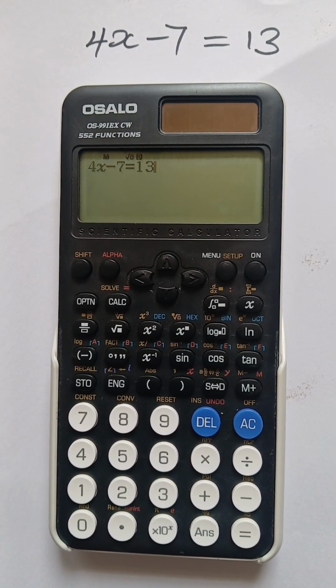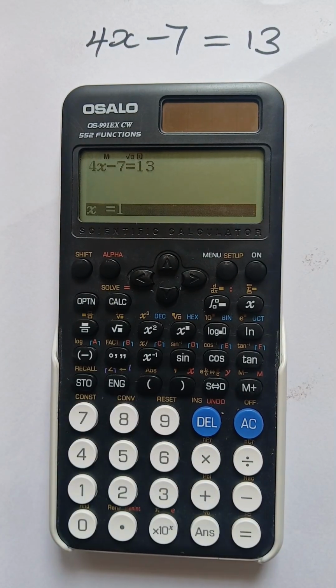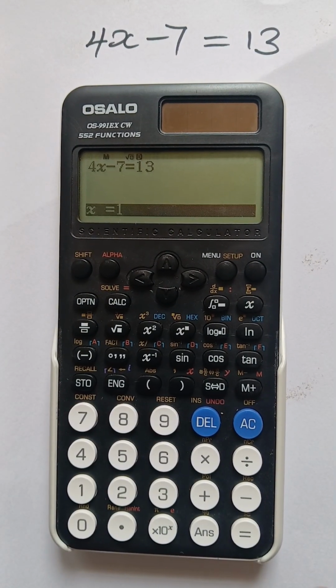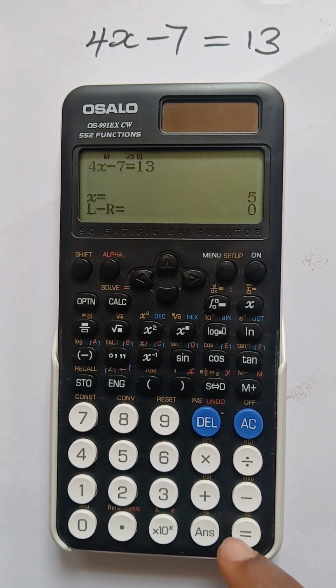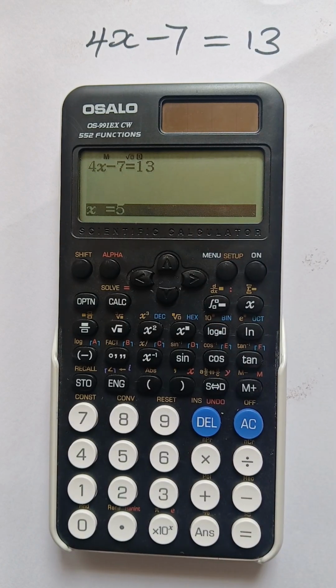So after you are done with this, if you're looking for your answer, you press shift. Then you press solve again. Then to give you your answer, you press the equal sign. Then you press it again. You see your answer, x is equal to 5.